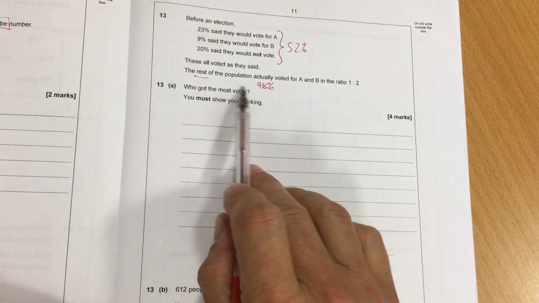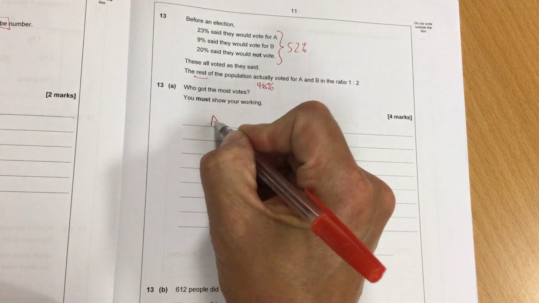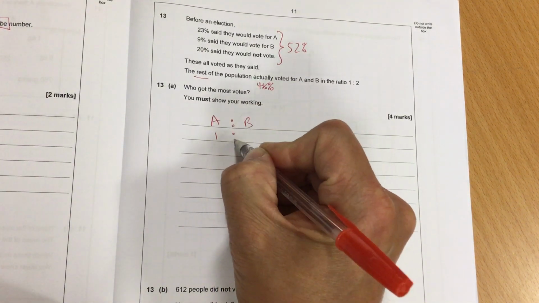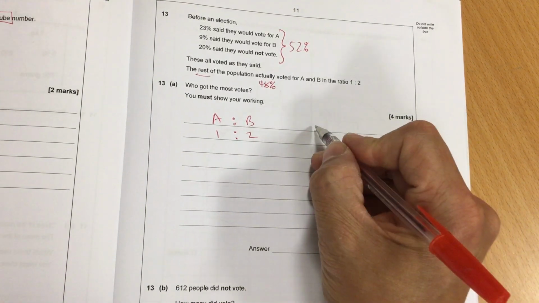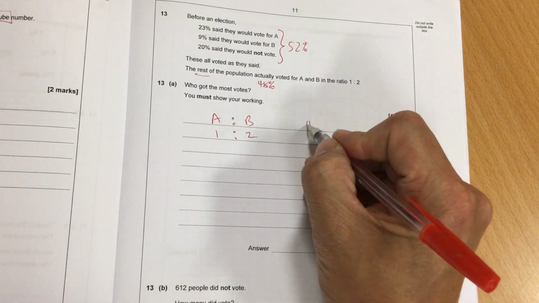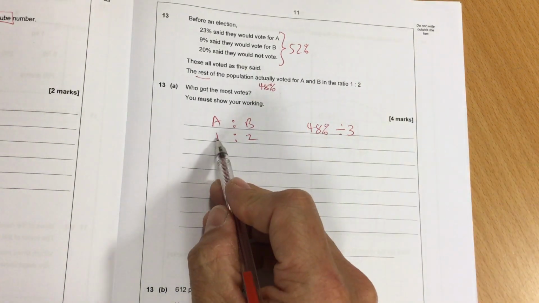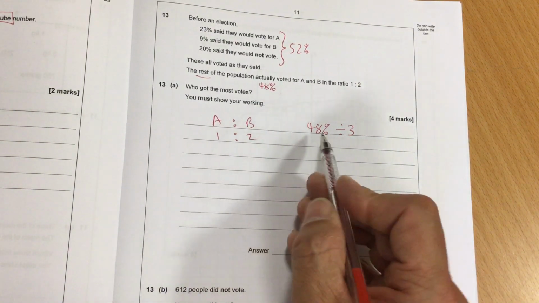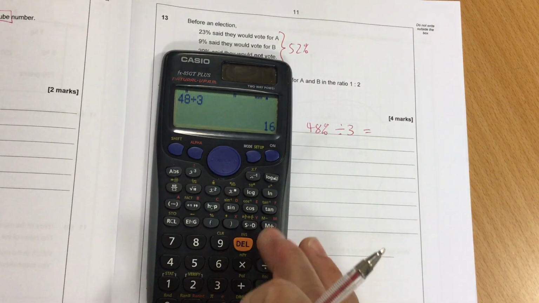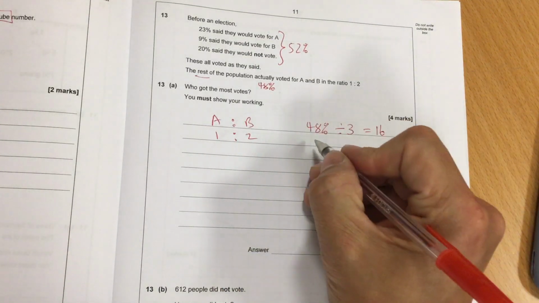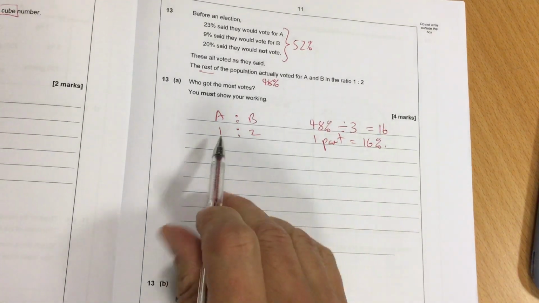Now it says this 48% voted for A and B in the ratio of 1 to 2. So A to B in the ratio of 1 to 2, and this represents 48% of the people. So we need to figure out what each of these percentages are. So we say 48% divided by 3 parts, because there's 1 part here and 2 parts there. 1 plus 2 is 3. This would give us 48 divided by 3 equals 16. So this means that 1 part equals 16%, and I've got 3 parts to allocate.